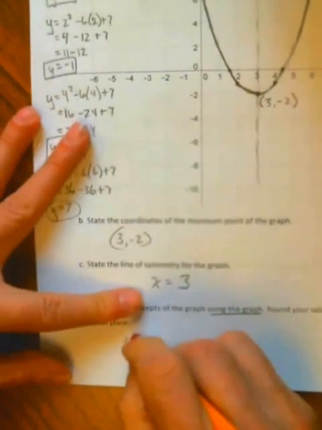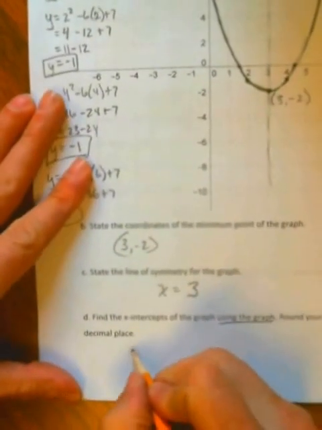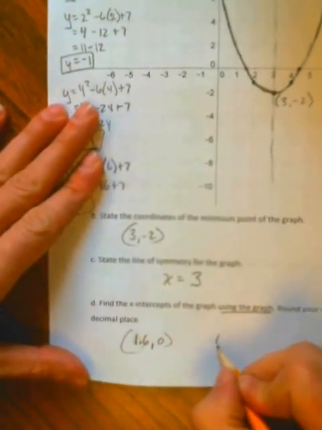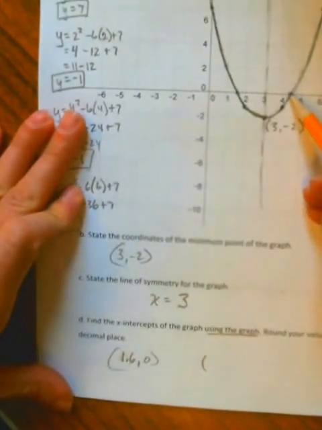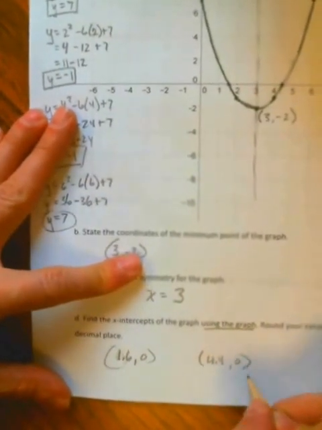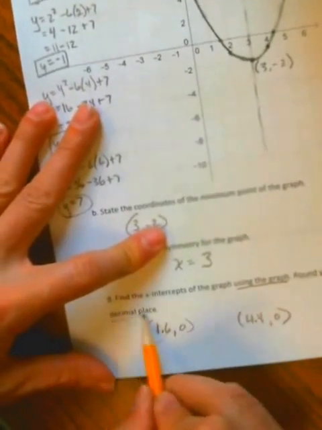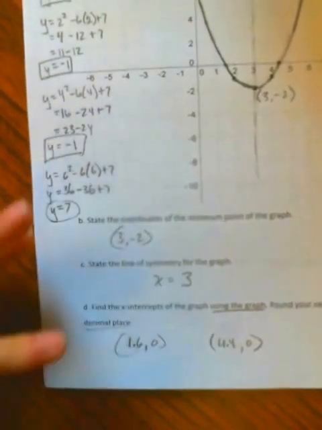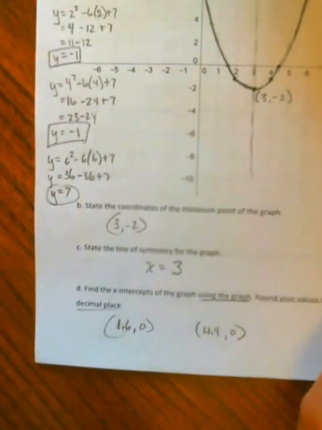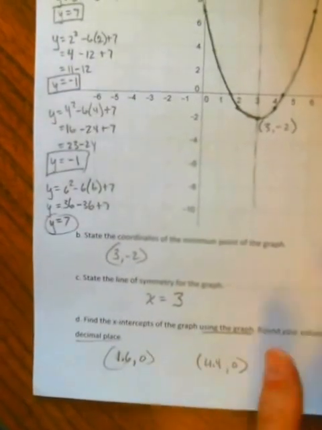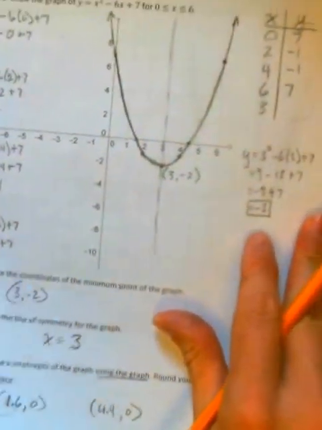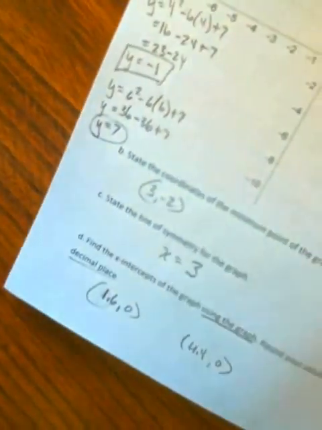So it's at, I almost made the same mistake, it's at 1.6 comma 0. And the other x-intercept is at about maybe 4.4 comma 0. And those are my x-intercepts rounded or estimated to the nearest decimal place. All right? That's it. That's that one. So this doesn't seem to have much of a real-world application. So I'm going to talk to you about what engineers do a little bit with this thing.